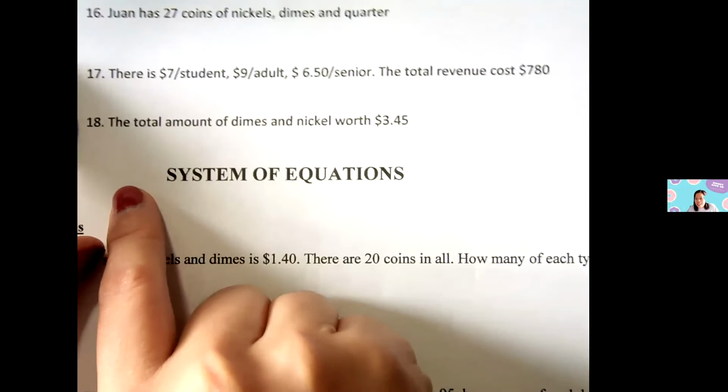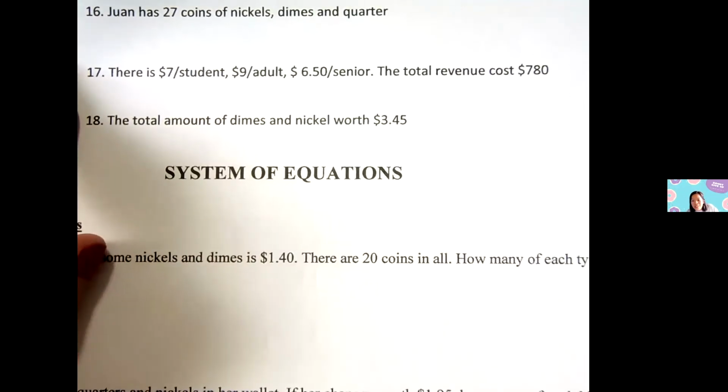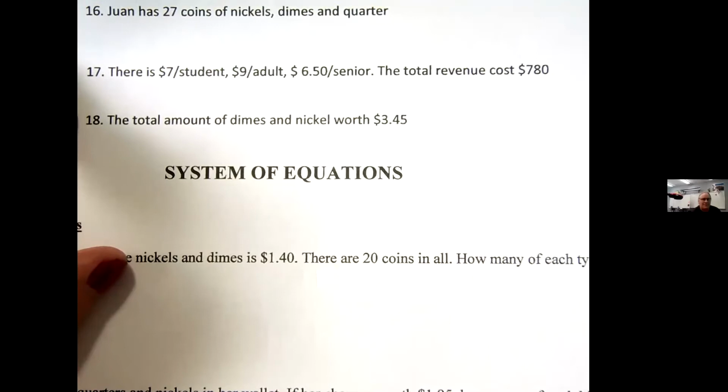17. Let me ask the beautiful voice, Mr. Barclay, to read number 17, please. There is $7 per student, $9 per adult, $6.50 for seniors. The average revenue cost $780. Excellent job. Thank you.